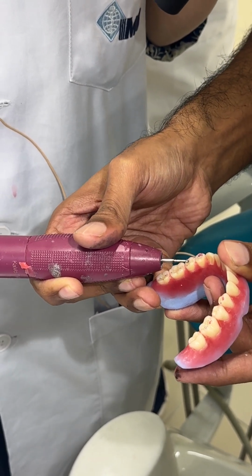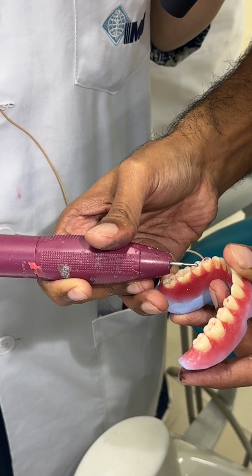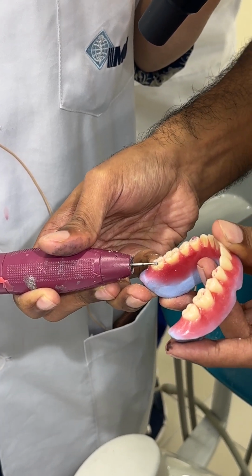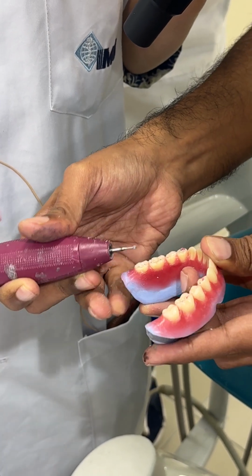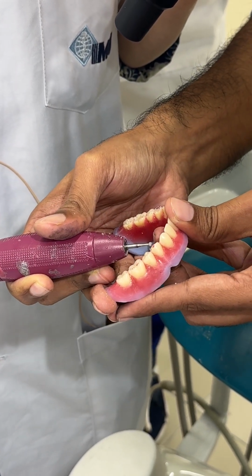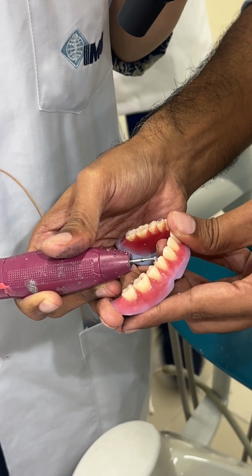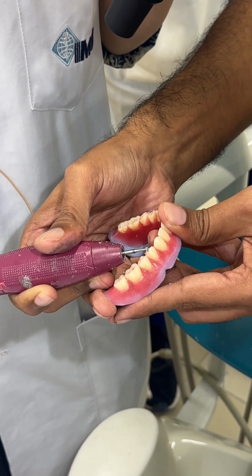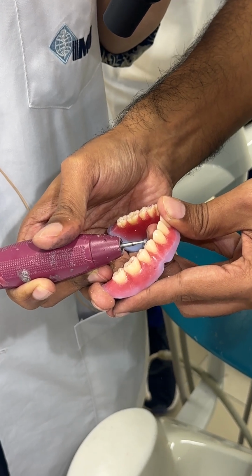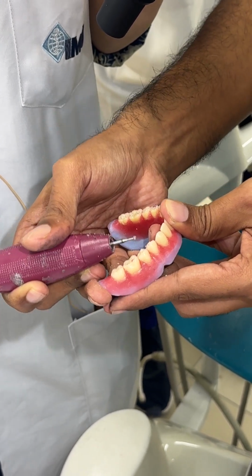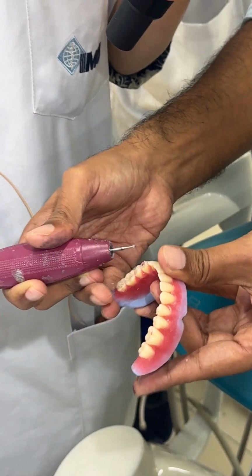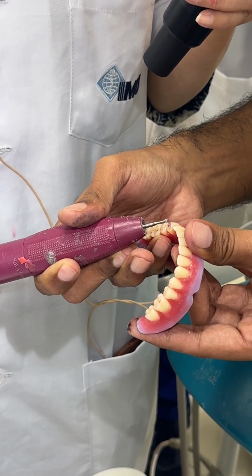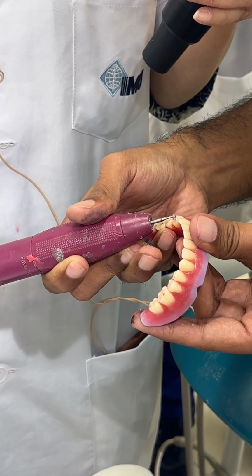I can remove it like this. Similarly here also. This is the functional cusp, but it's very dense and filled out, so I can adjust it by trimming a little bit. So next time when we introduce the articulating paper, I will see a very ideal bite over here. As you can see in the canine also, I have too much lateral excursion. The canine one, I can also adjust.